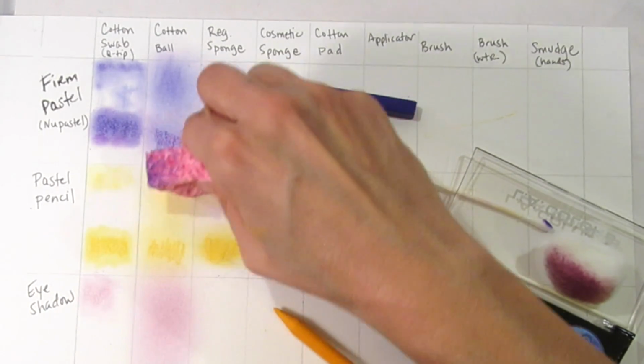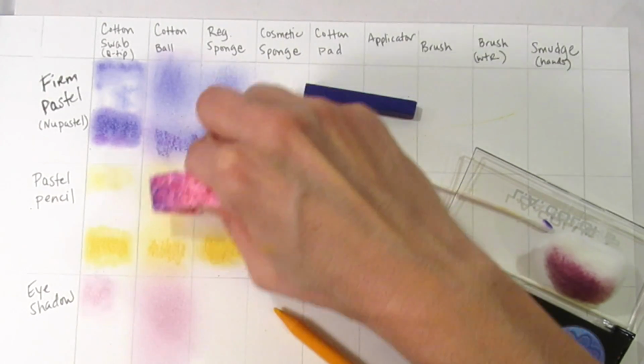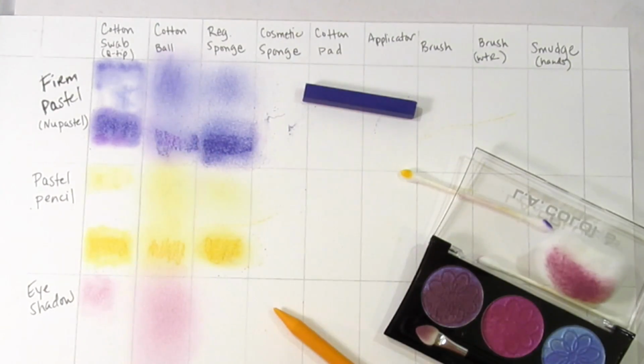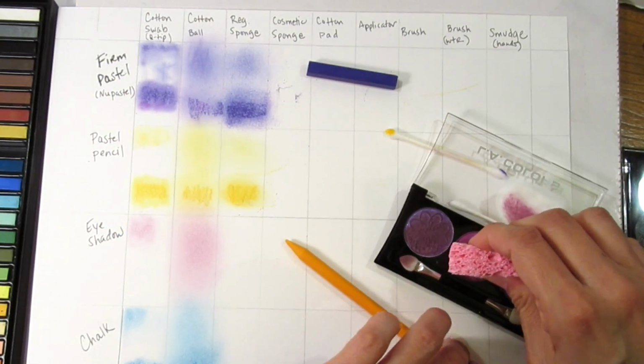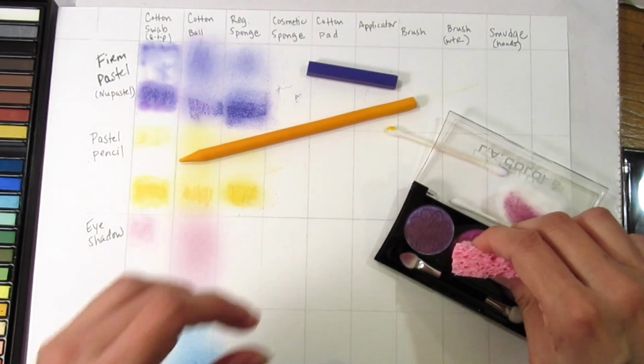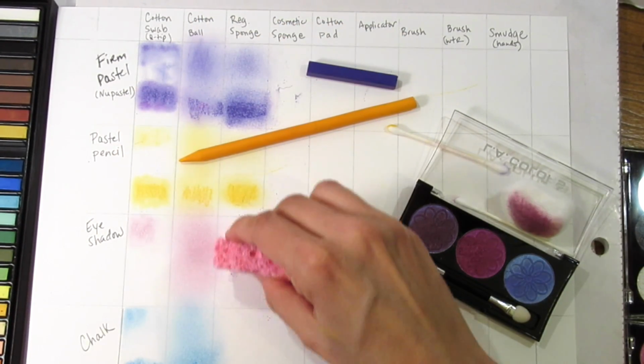And if it's loaded up, that's soft there. And then eyeshadow. So the eyeshadow I'm just going to apply directly here. I'm going to tap it in so you can see.